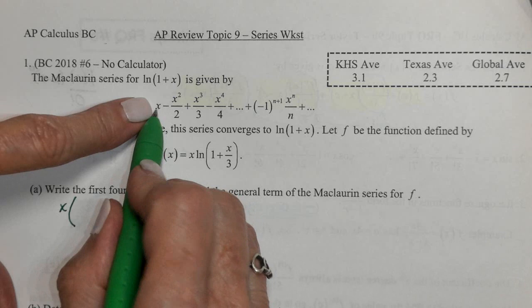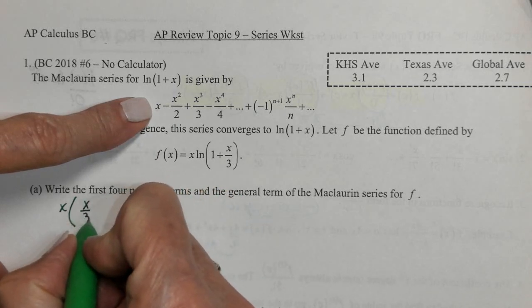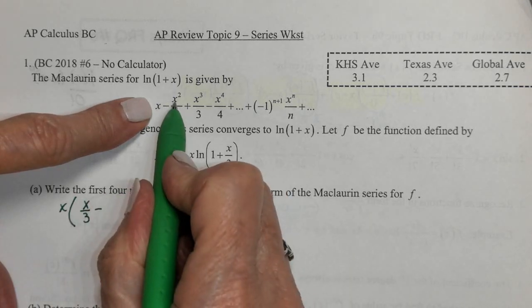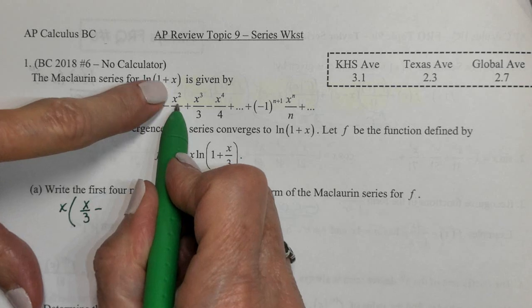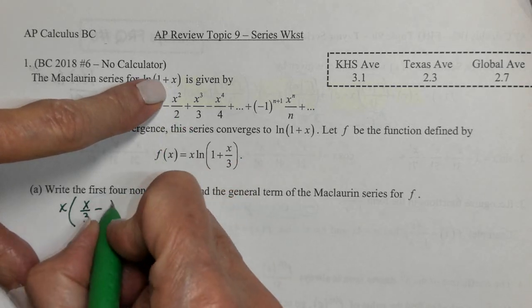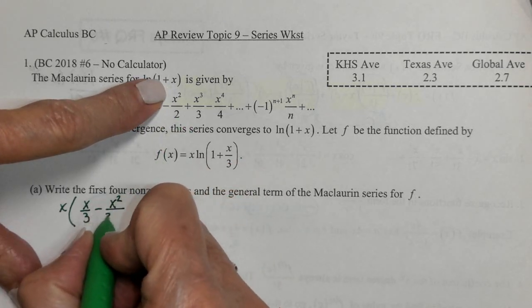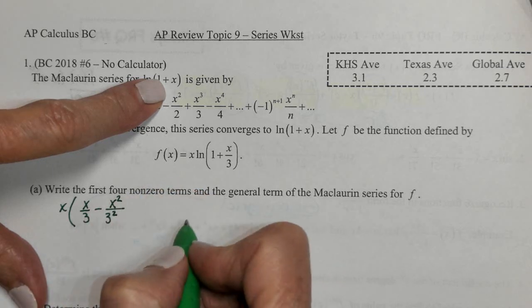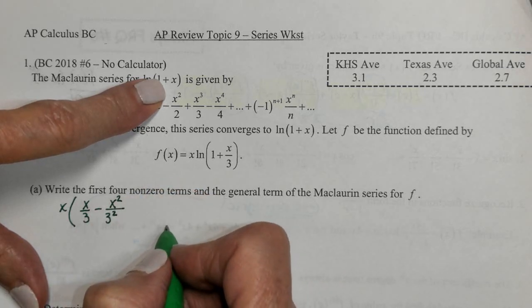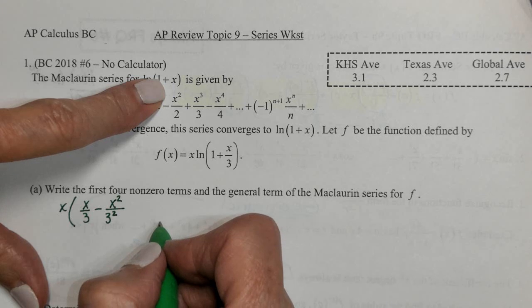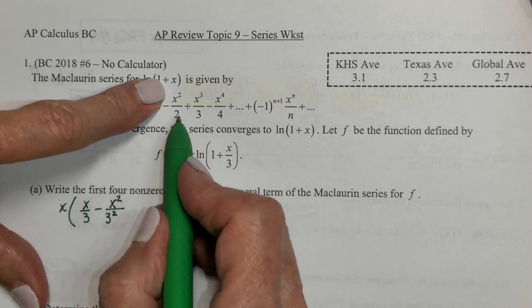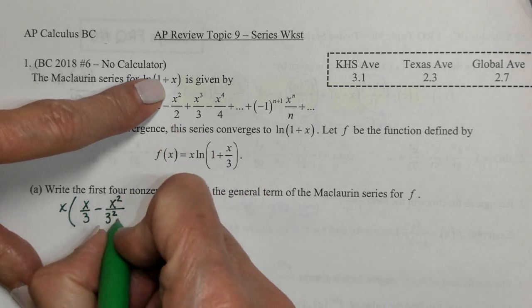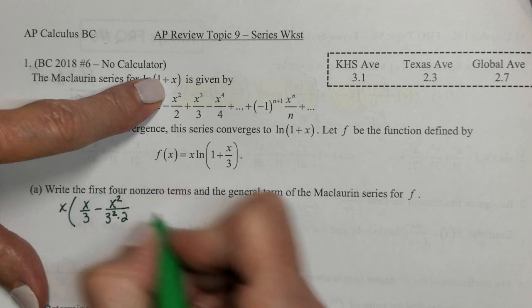So I'm going to replace that x with x over 3. I'm going to replace this x with x over 3. And when I do that, I'm going to have x squared over 3 squared. Please be kind to yourself and make it that way. And then I still have this 2 in the denominator, which I'm going to include in this other denominator.